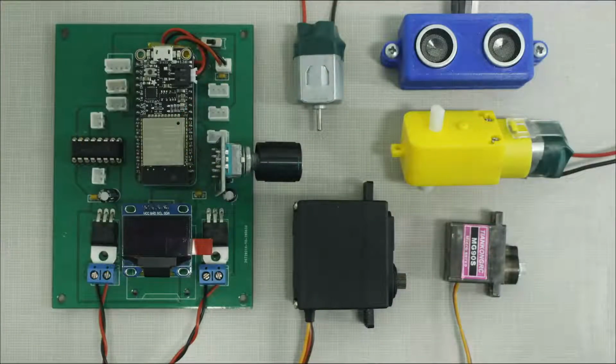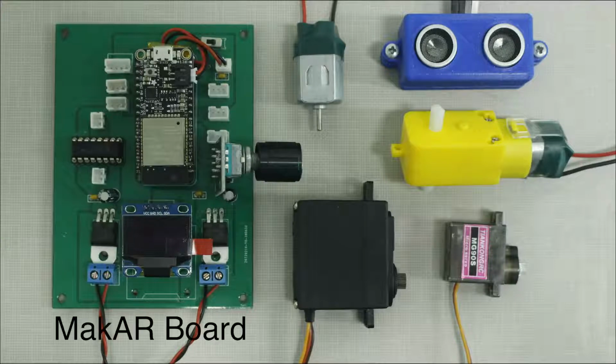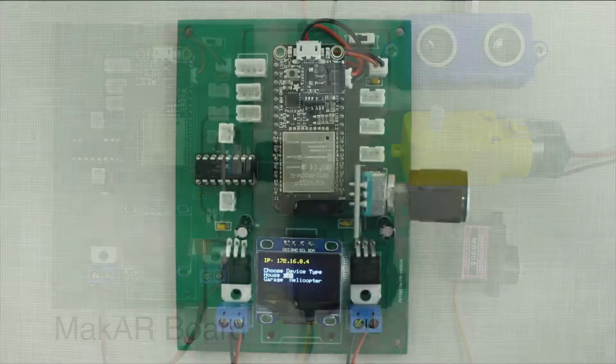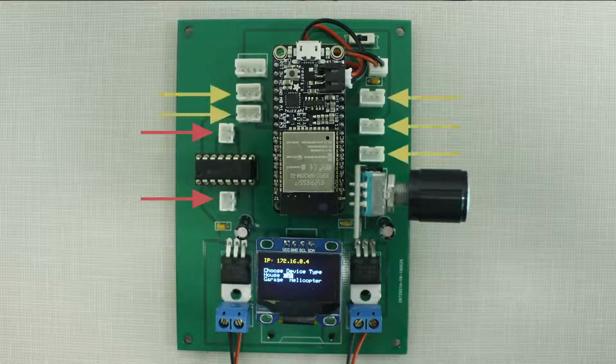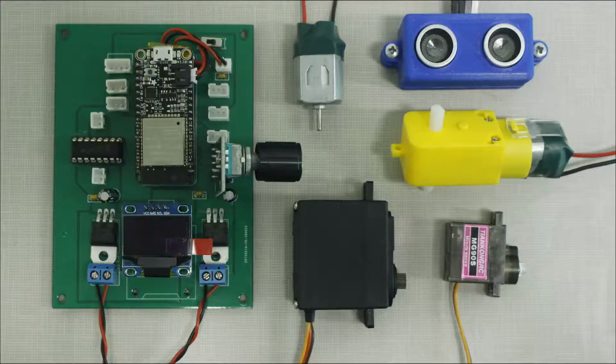Our electronics toolkit contains a maker board and several sub-devices. The maker board connects to each of the sub-devices through its 2, 3, and 4 pin connection ports. The maker board can receive input from sensory sub-devices and send output commands to actuator sub-devices.